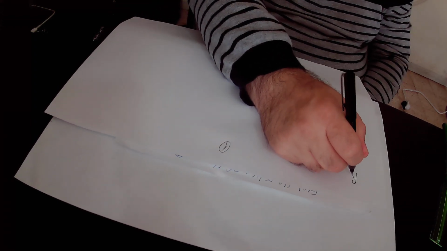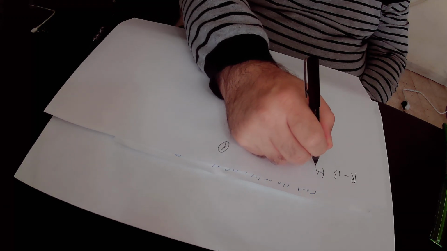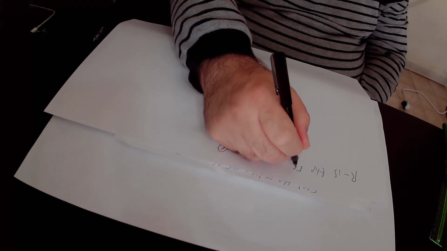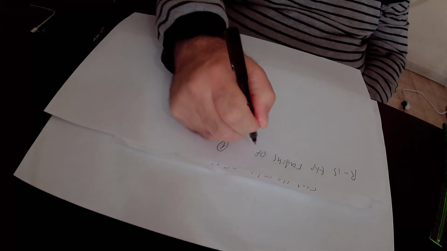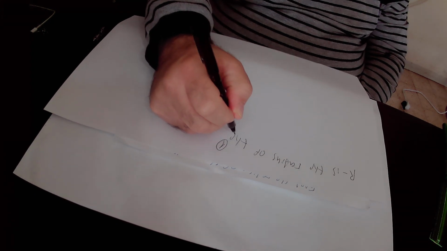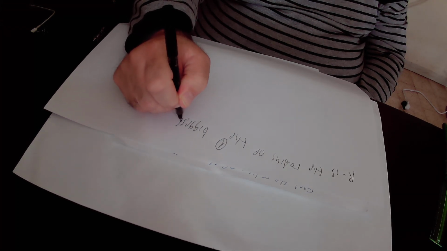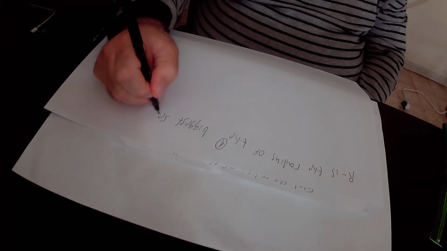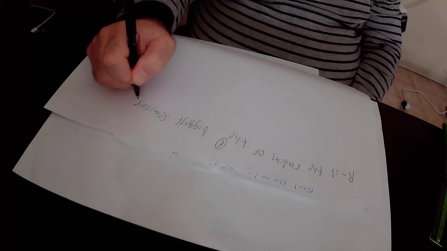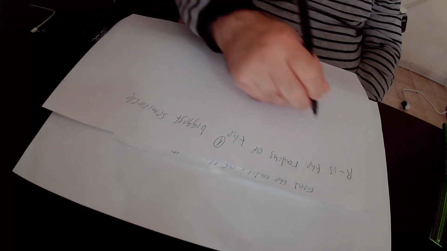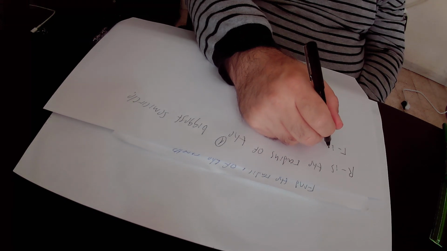Capital R is the radius of the biggest semicircle. Small r is the radius of the circle that we are looking for.